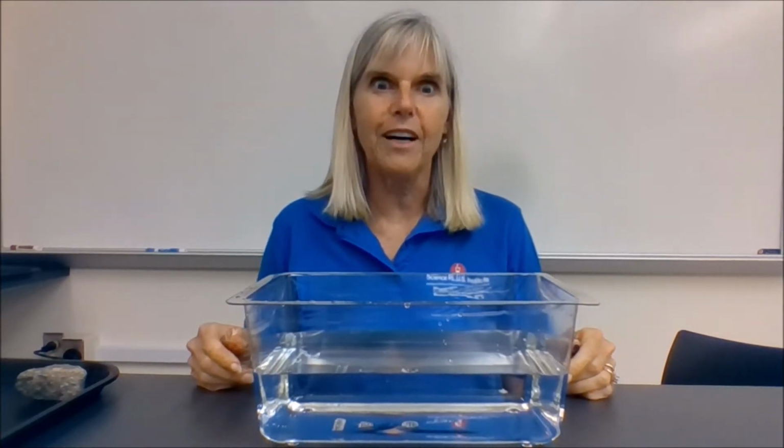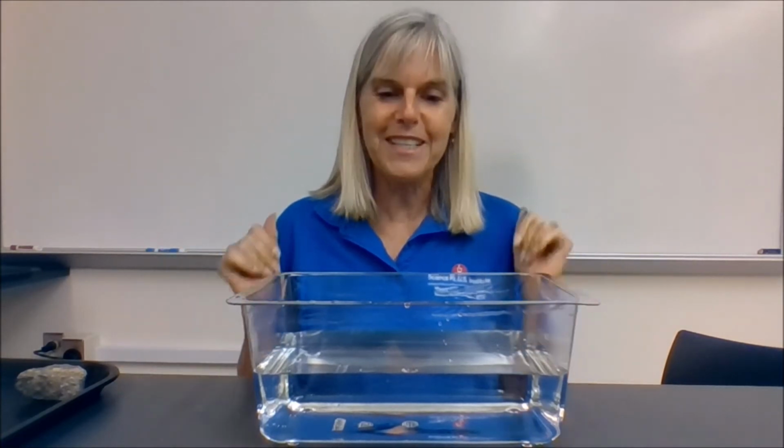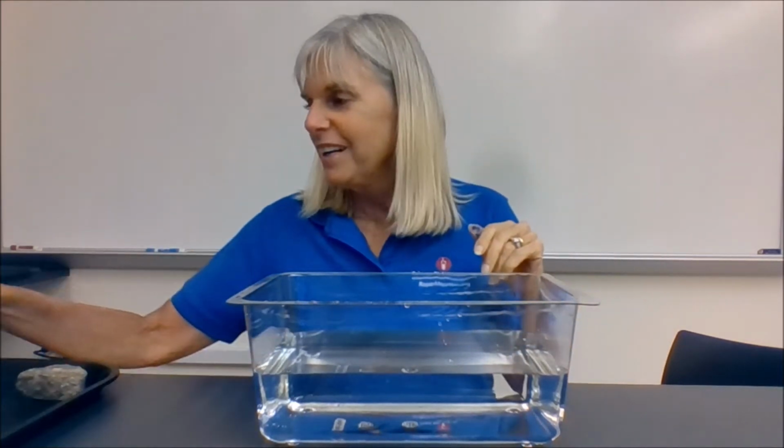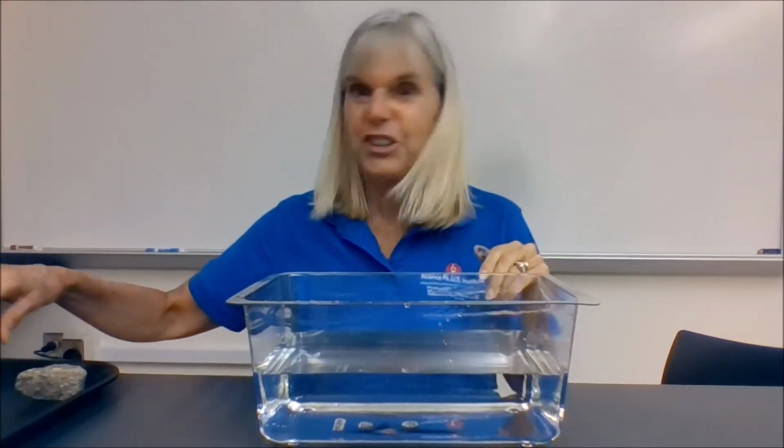Oh, and I forgot. The most important thing when you're working with water, the best thing to get, are puppy pads. Get a puppy pad, put it underneath the tray, and it absorbs all the water, and you can reuse them. So there's my tip for the day: buy some puppy pads. They're cheap too.